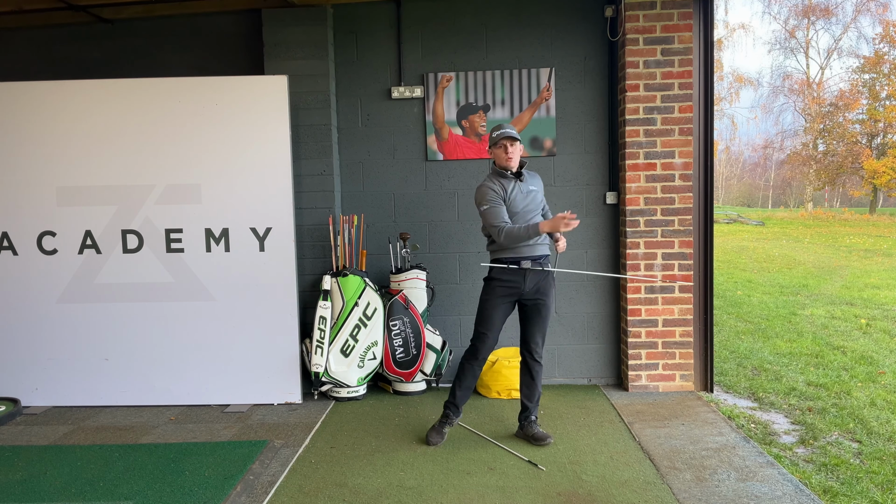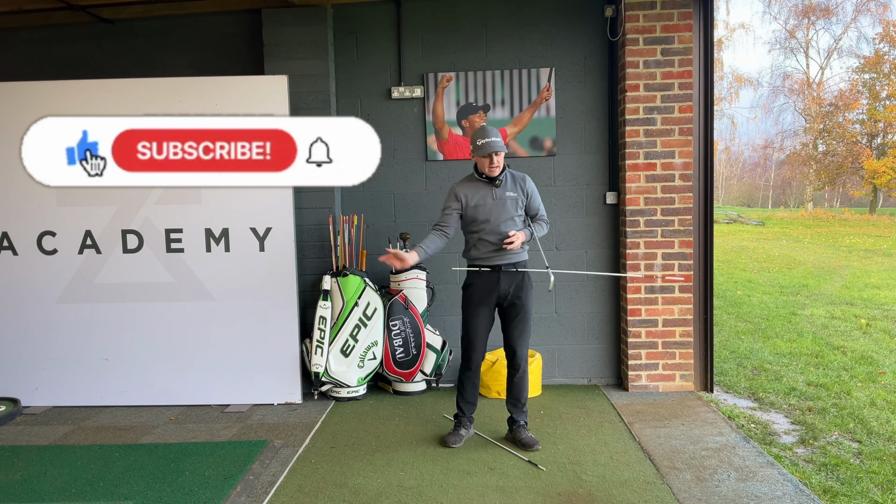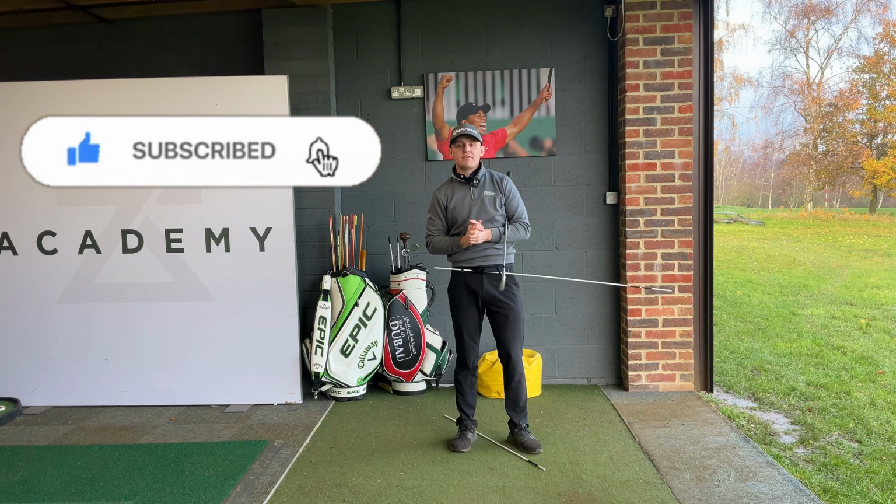As you can see there, quite clearly got to the 45-degree mark. So then from there, I know I have a good amount of depth at the top and I can then rotate through the ball freely without having to stall out.